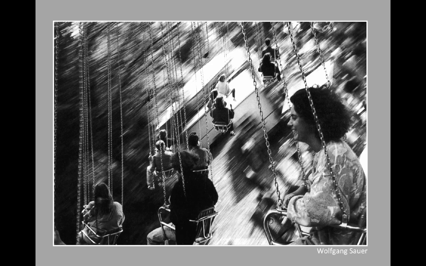Why is the background blurry while the people sitting on the chairs are still? Because the motion of the swing itself does the panning. The camera and the people are moving in the same direction. A very simple but effective idea and great image design.